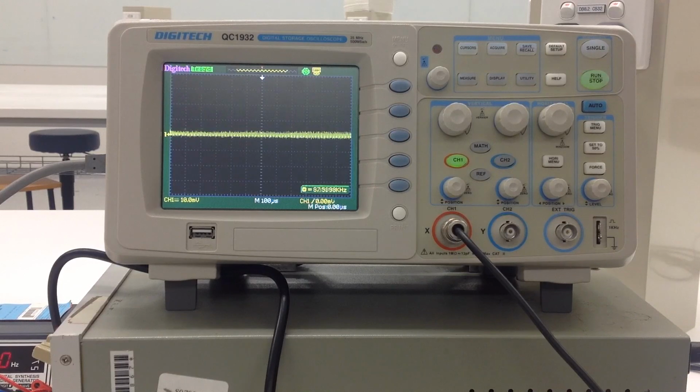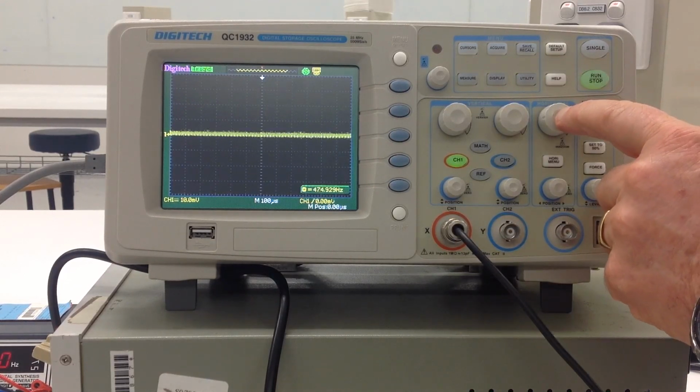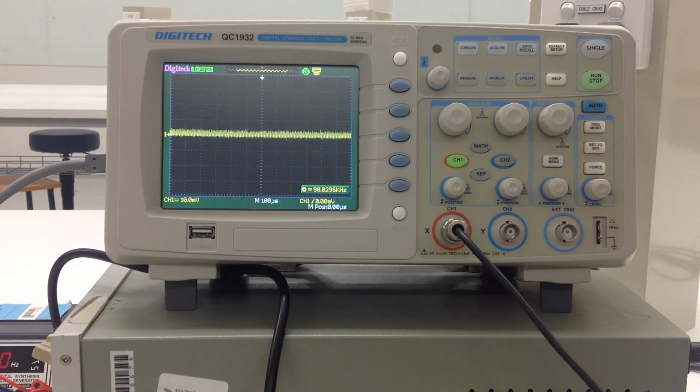And as I'm doing that, I'm going to have to adjust the time base for the horizontal so that I can see a reasonable display. So here we go.